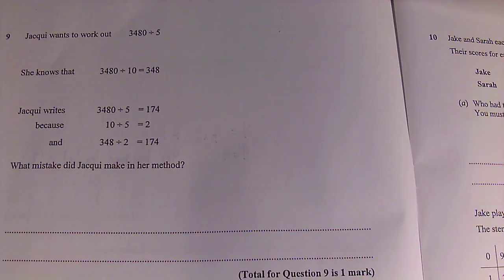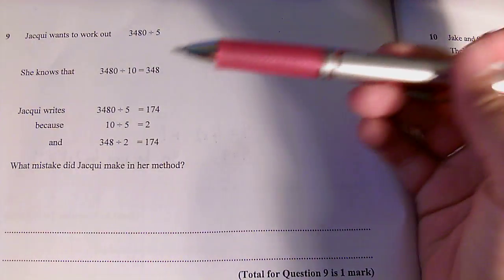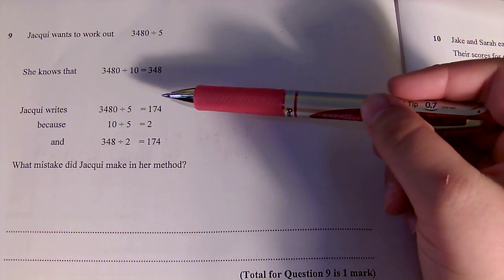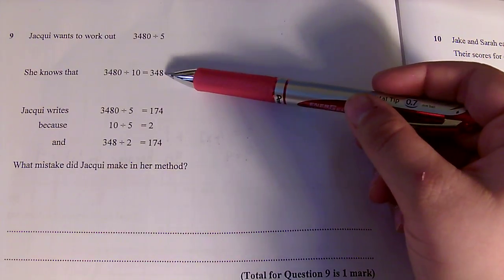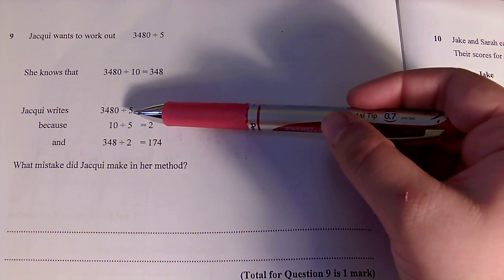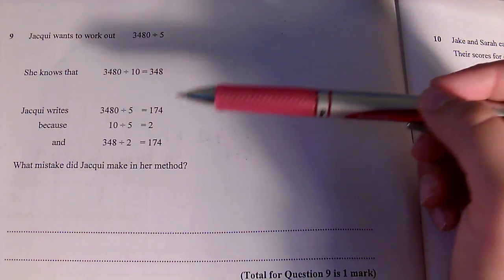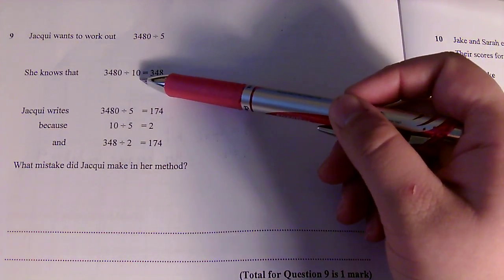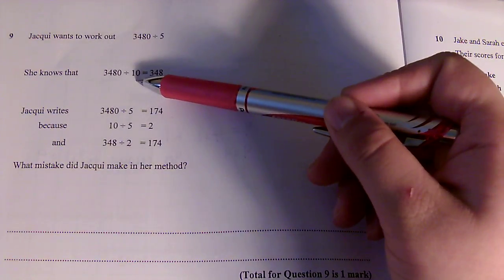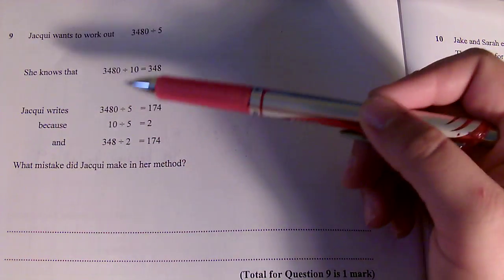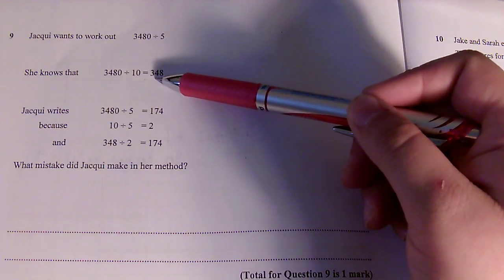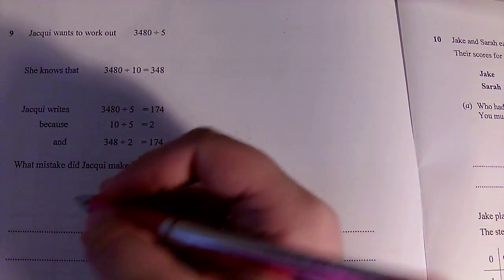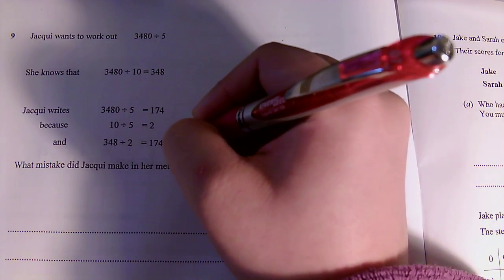Okay, so she wants to work that out, but what she's done is divided it by 10 first and then divided it by 2. So essentially what she's done is actually divided it by 20, so divided it by 10 and then divided it by 2. What she should have done is divided it by 10 and then timesed it by 2. So the mistake that Jackie made is just here.